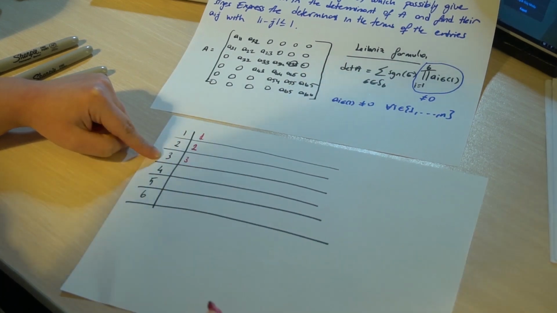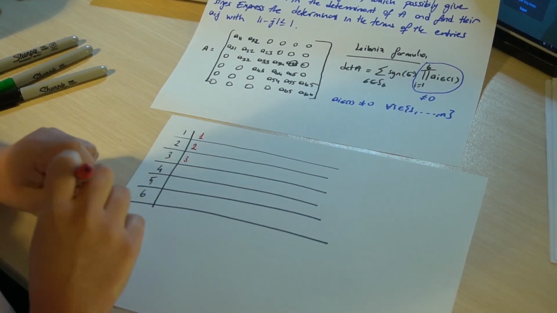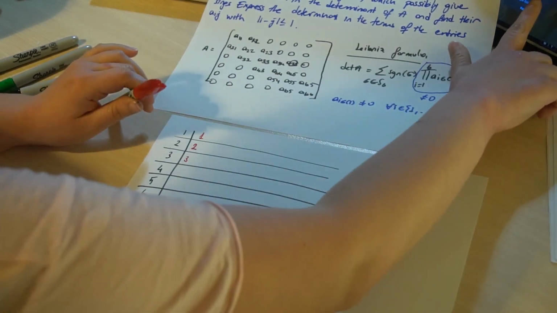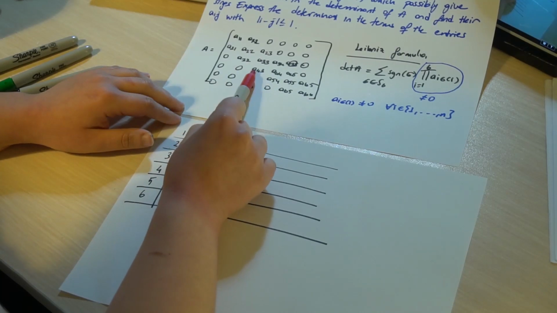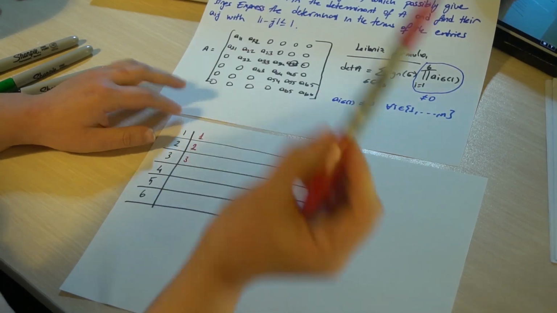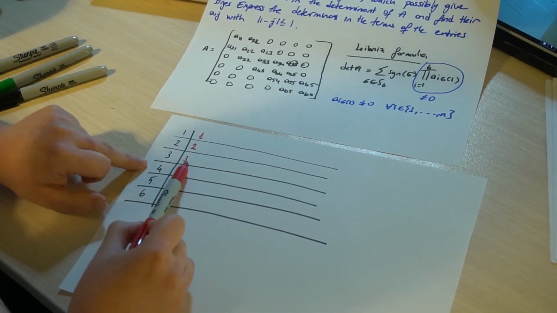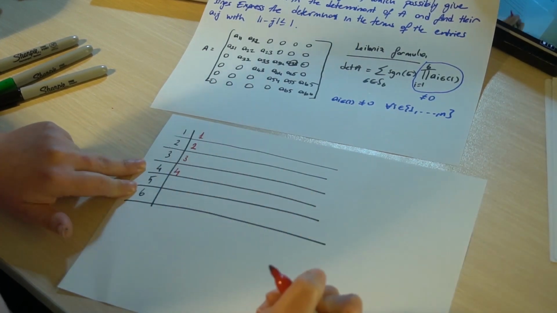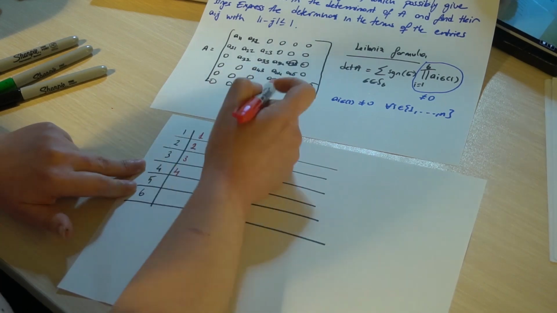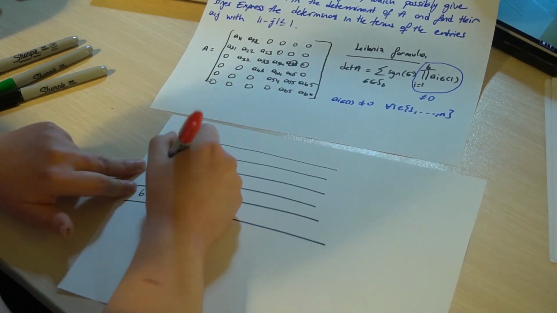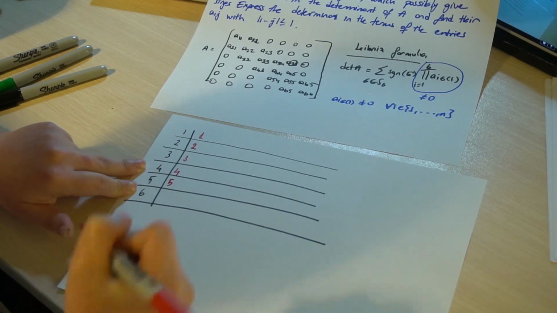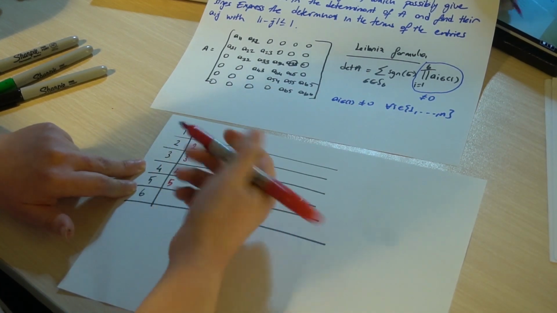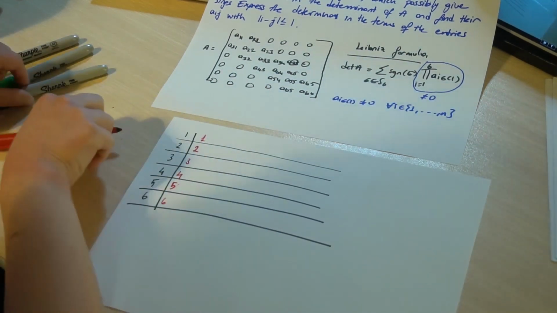Let's say 3 goes to 3. Now 4 can go to 3, 4 or 5. But 3 goes to 3, so 4 can go to 4 or 5, so let's say 4 goes to 4. Again, 5 can go to 5 or 6, so let's say 5 goes to 5. And 6 can go to 5 or 6, but since 5 goes to 5, 6 goes to 6.